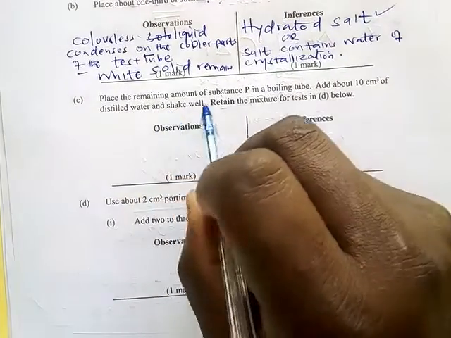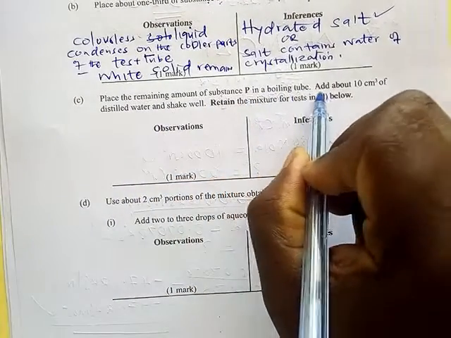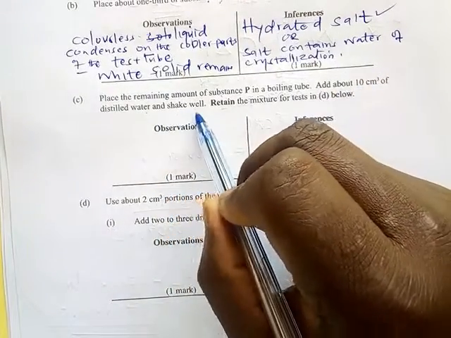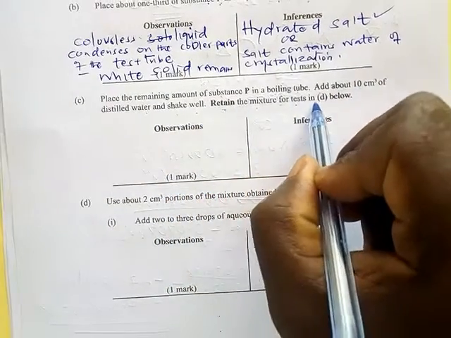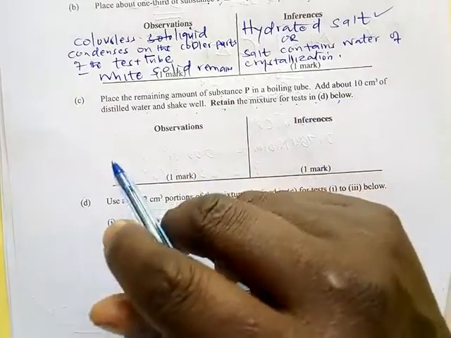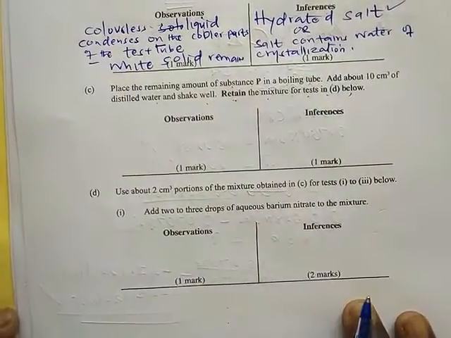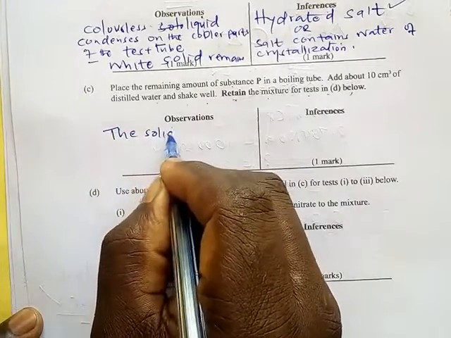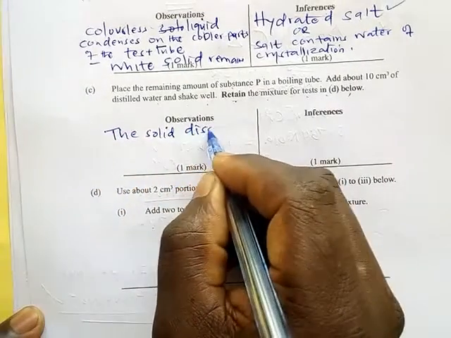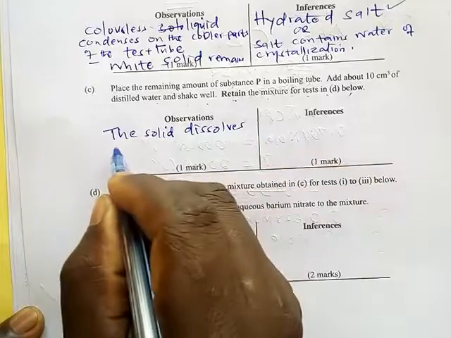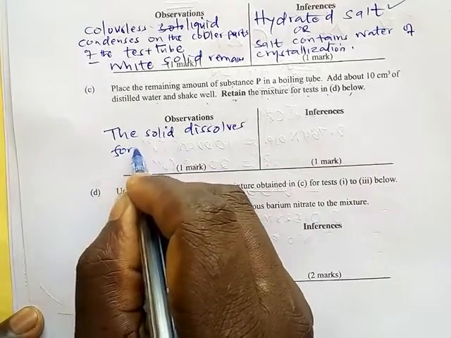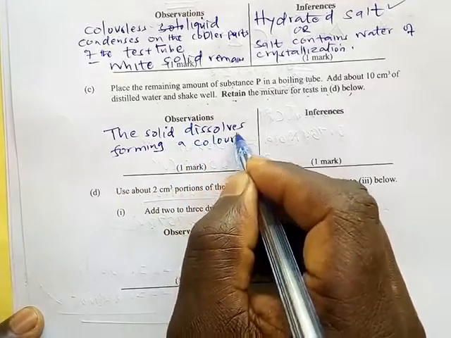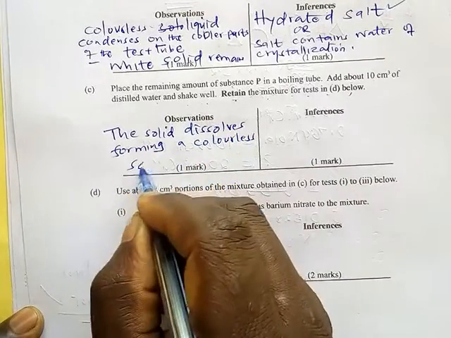Place the remaining amount of solid P in a boiling tube. Add about 10 cm³ of distilled water and shake well. Retain the mixture for test D below. So this one, the solid, dissolves to form a colorless solution.